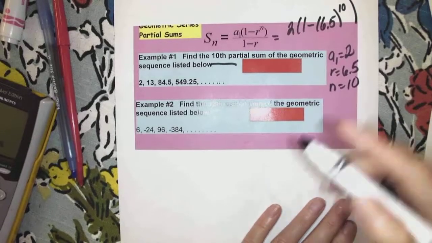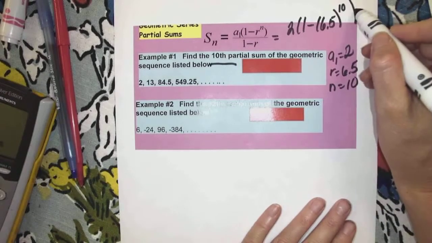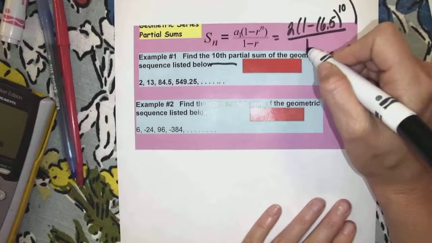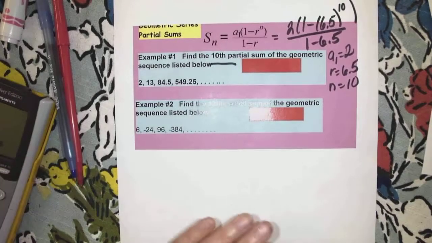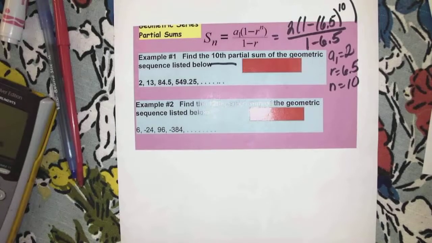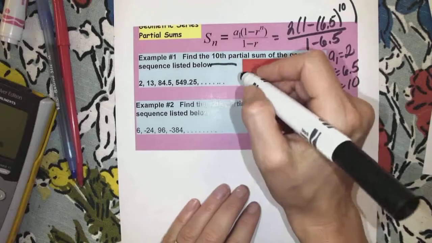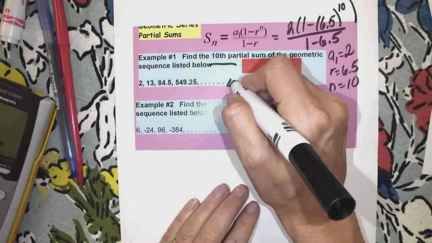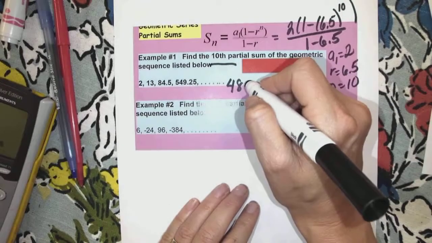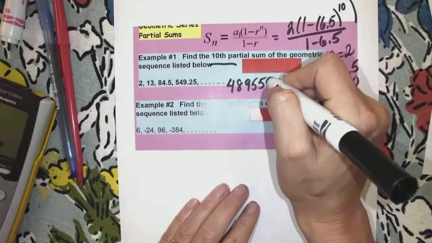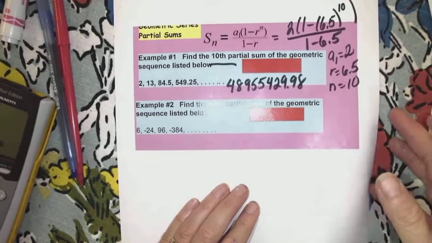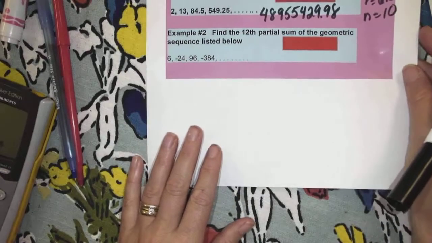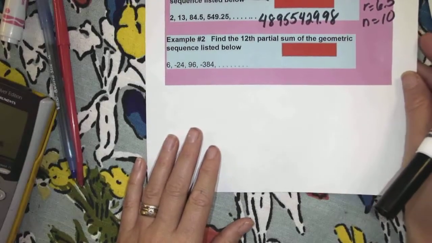Then I close it. Please note that this exponent is inside that last parenthesis over 1 minus 6.5. You can do it all in one line, type that straight in, or maybe do the numerator and then the denominator separately and divide them out. And when you do, you get a big number, and that number is 489555429.98.